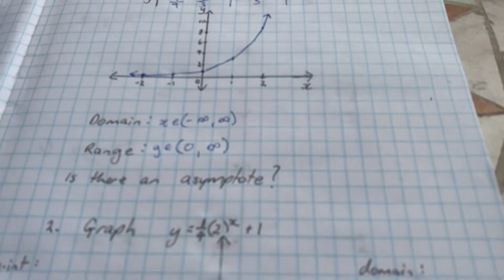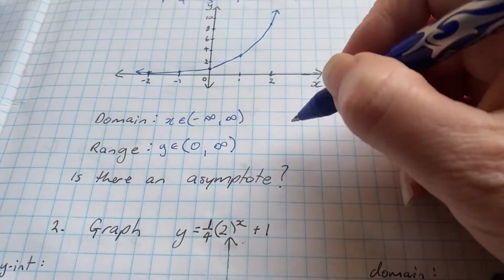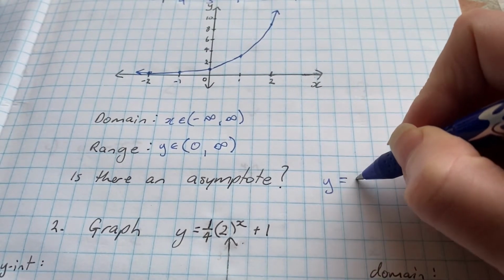So there is an asymptote. It is the x-axis, which is the curve y equals 0.